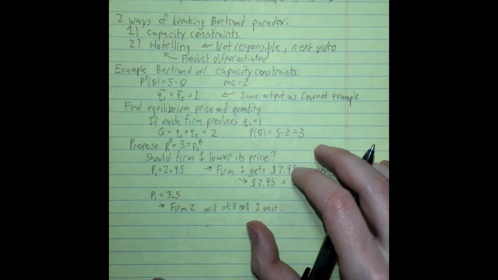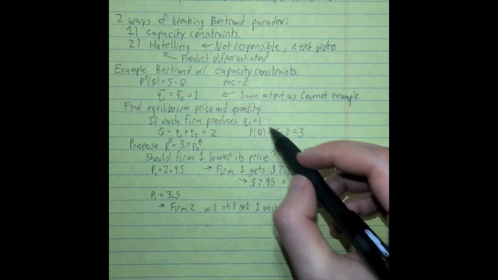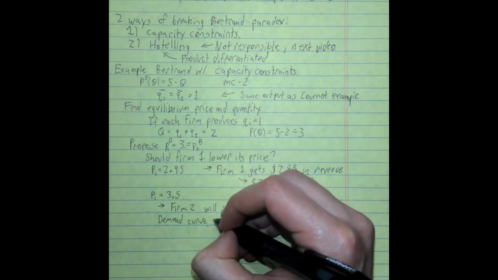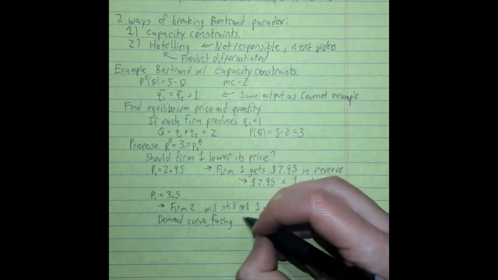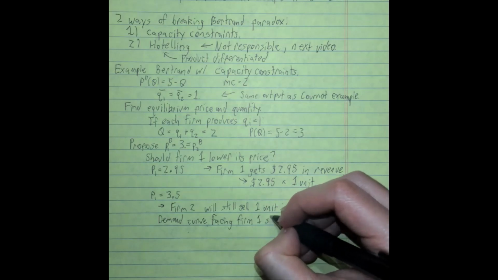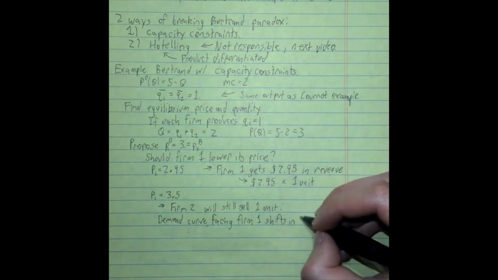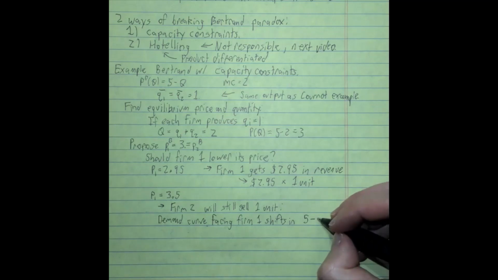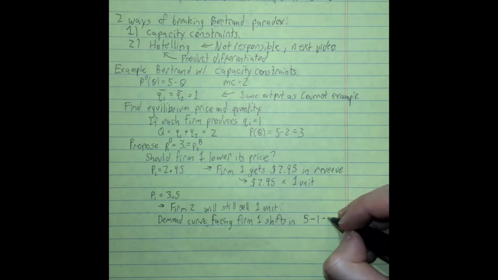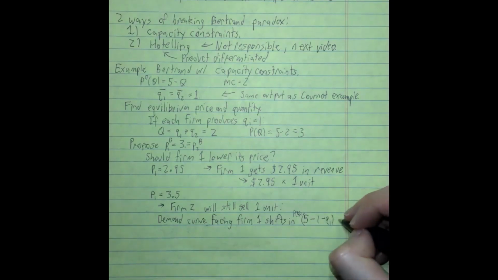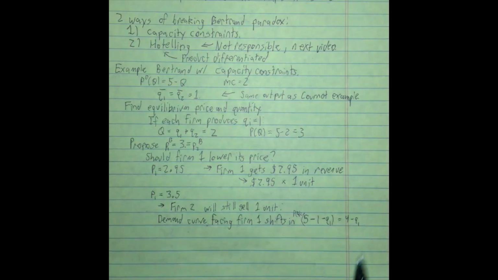And therefore the demand curve facing firm 1 is going to shift in, to be basically 5 minus 1 minus Q1, or 4 minus Q1.